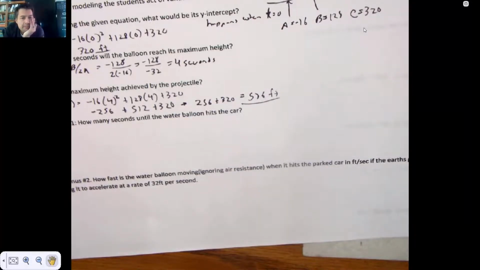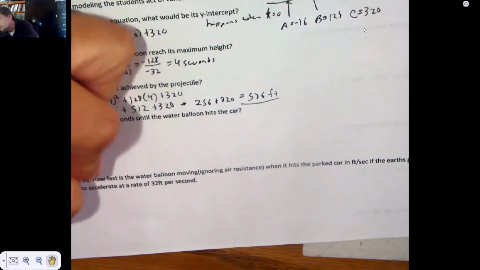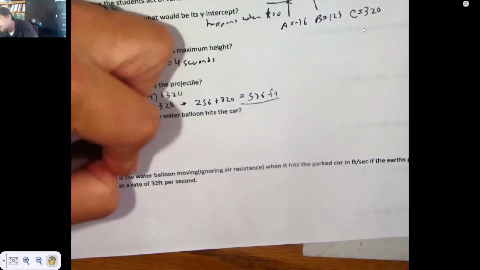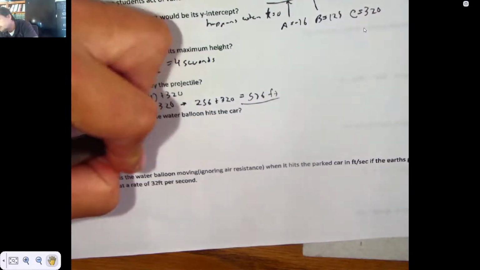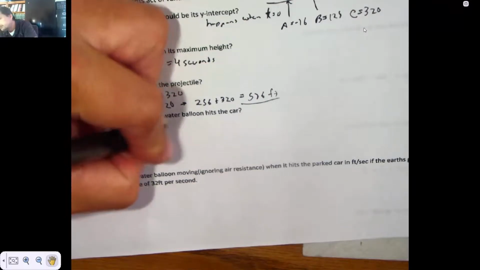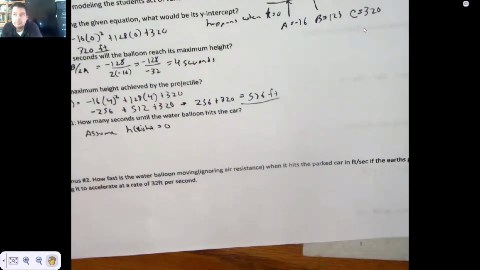How many seconds until the water balloon hits the car at the bottom? I probably should have told you how tall the car is, but we're going to assume that the height is 0. It's not. You realize that. It's probably like 3 or 4 feet. But we're going to assume that the height is 0.